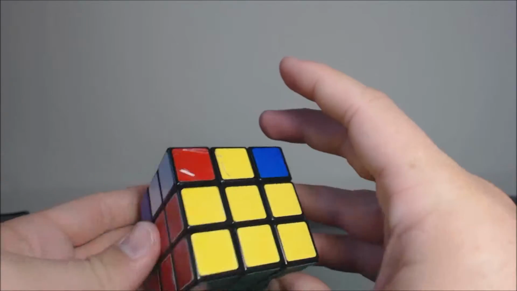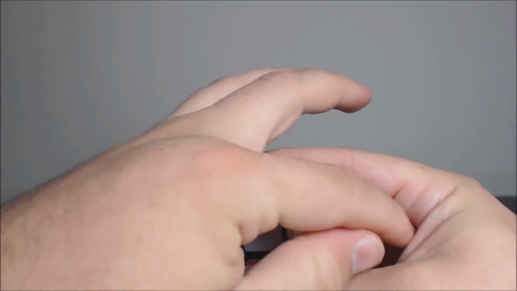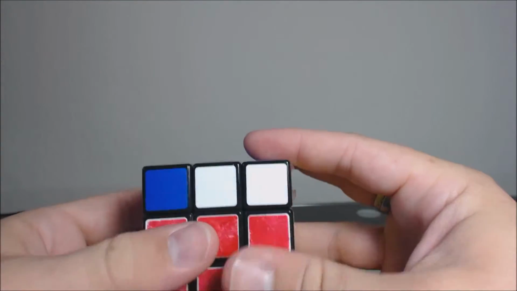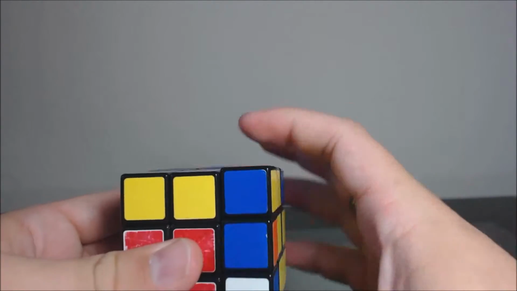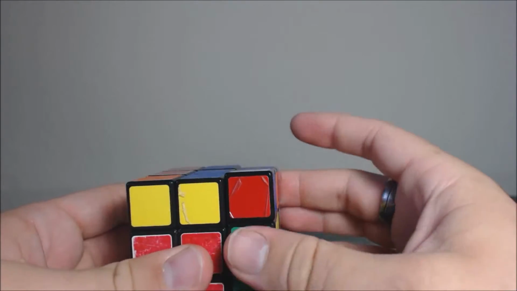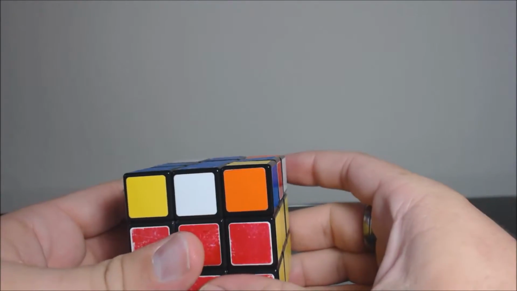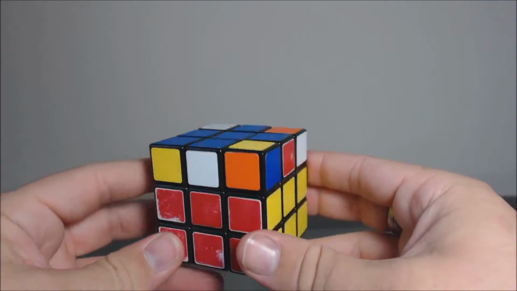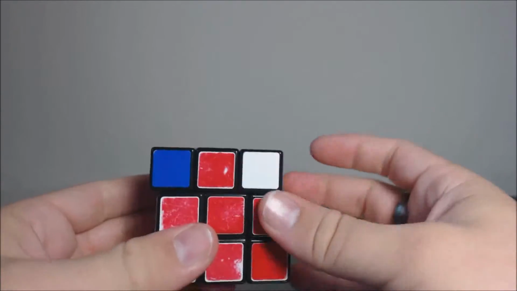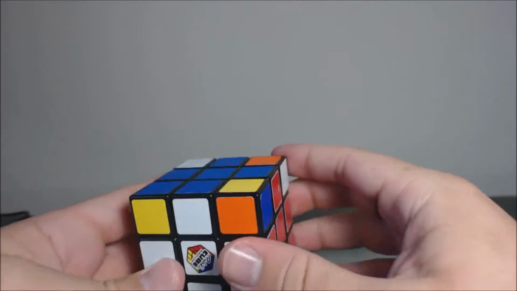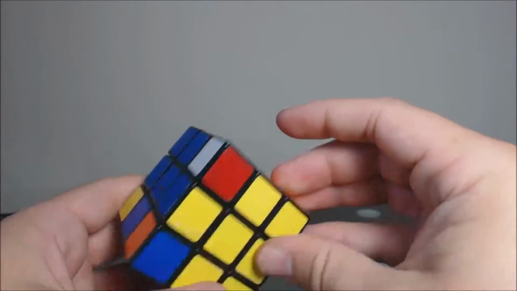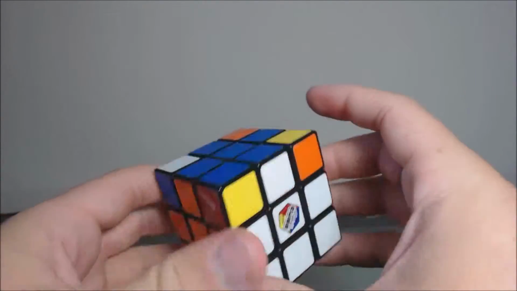So I do like I was going to do before, put the matching one in my right hand and the other one facing away. And I do the same algorithm. I say right, up, right inverted, up, right, up, right inverted. And when I twist it once, they all match. So that's how you can get those center pieces to match up, and we're almost done. So close we can almost taste it.